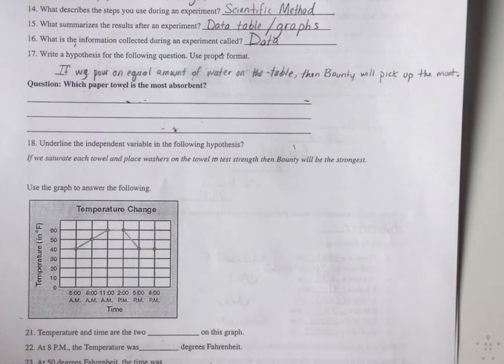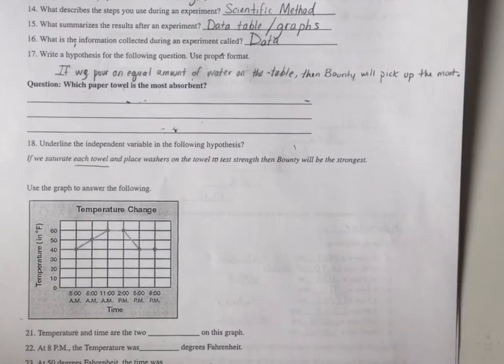Number 18, underline the independent variable in the following hypothesis. In this case, you guys, the towels are the independent variable. Those are the things that we are testing. We're taking different types of towels and seeing which one is the strongest. So we're measuring strength and testing towels. That's how I know it's the independent variable.